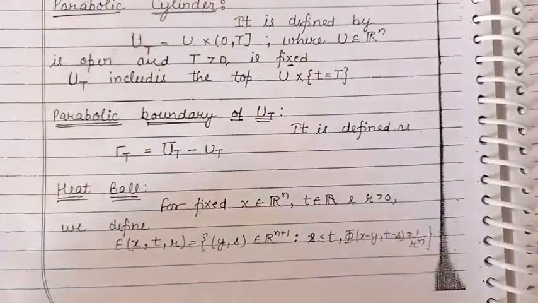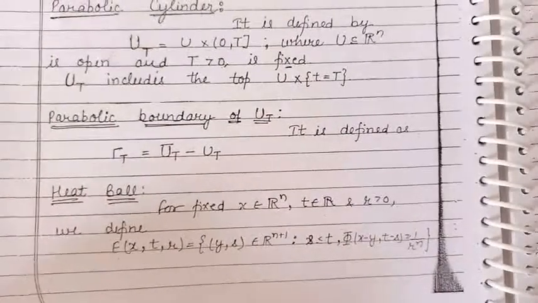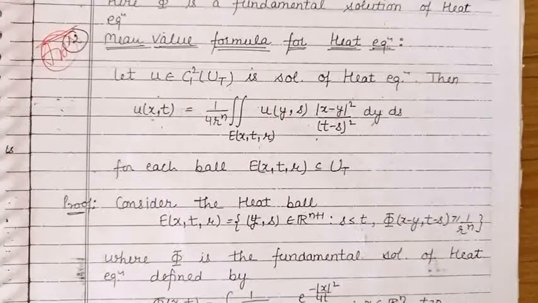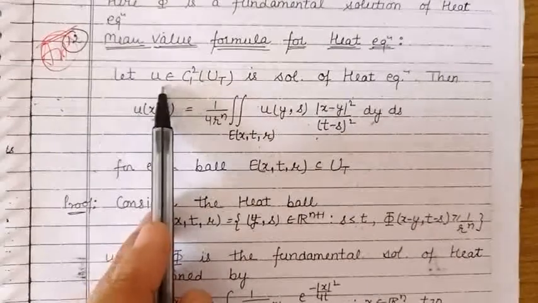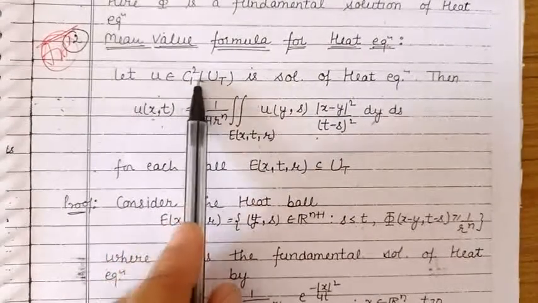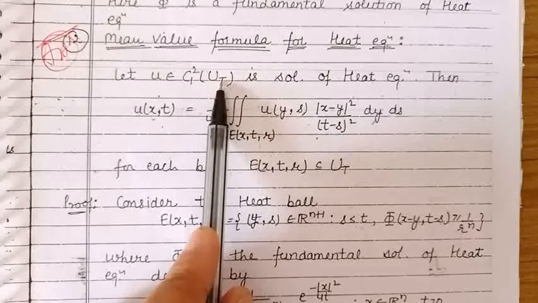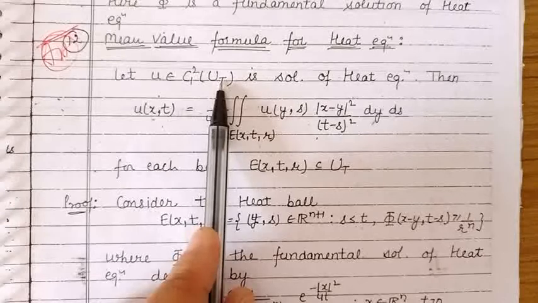Now let us start mean value property for heat equations. The statement of the property is: u is a twice continuously differentiable function defined on the parabolic cylinder U_T. Let us take this u is a solution of the heat equation.